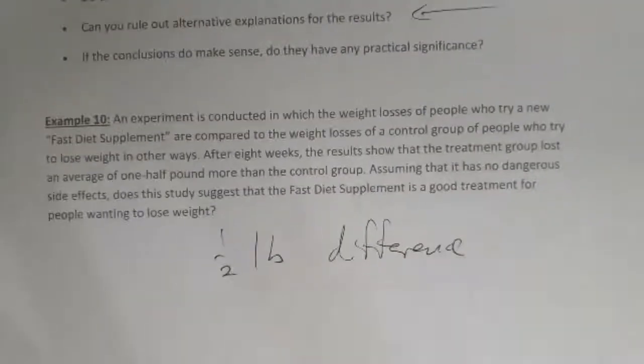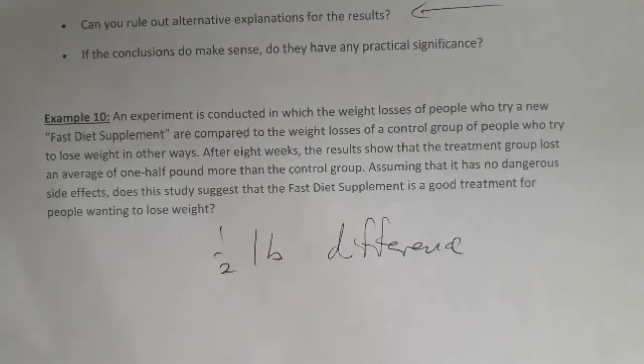It seems like they did this in an appropriate way. It seems like a good way to do this. They find a 1/2 pound difference between the people that took the pill and the people that did not. I don't think there's really anything wrong with their methodology here.